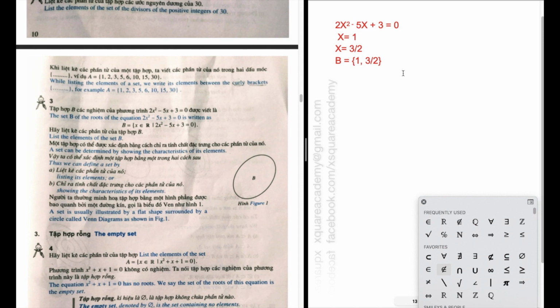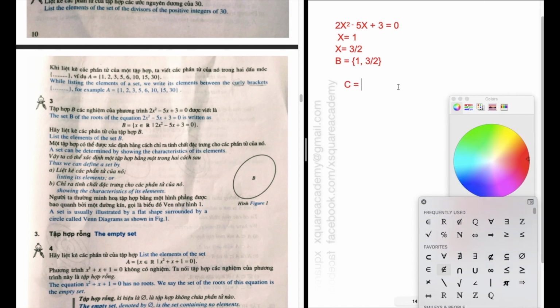So we have set C = {red, yellow}. A set can be determined by showing the characteristic of its elements.